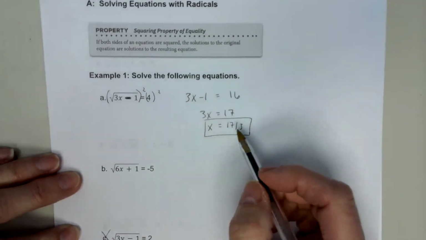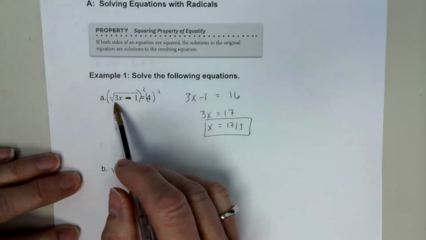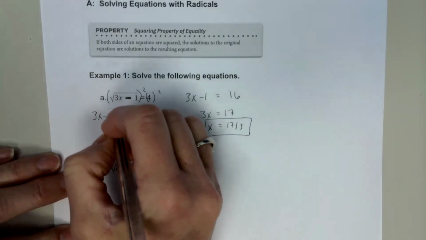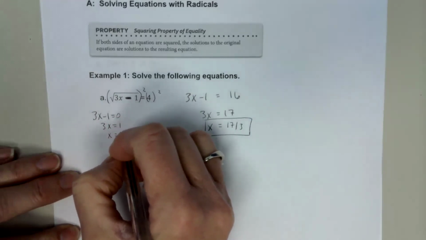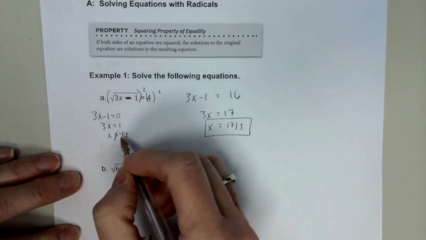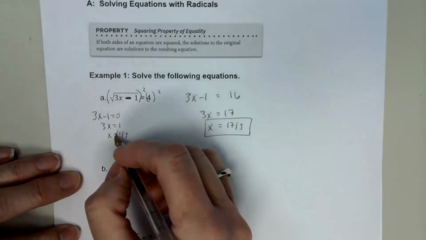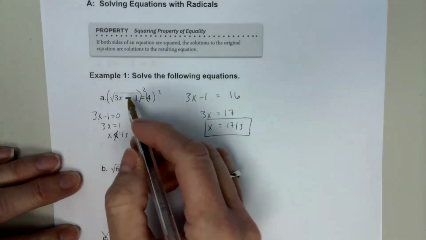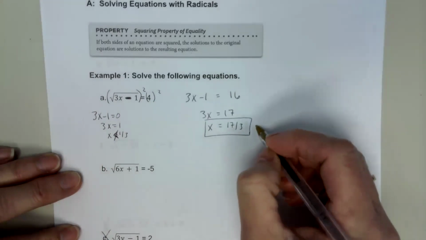And I have to make sure that whatever I get for x, I can put in, and I won't get anything less than 0. So if I were to set 3x minus 1 equal to 0 here, and divide by 3, I find out that x cannot equal 1/3 because it would produce a 0. It actually can't be anything less than 1/3, because anything less than 1/3 would give me a negative. And the x that we came up with is 17/3, so it's okay.